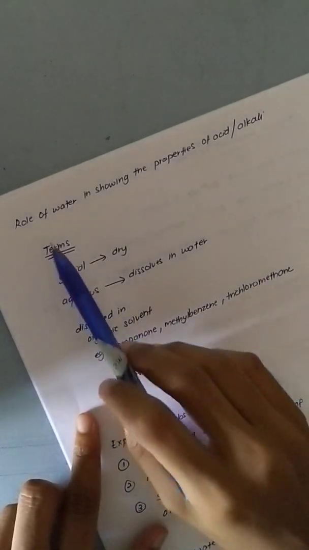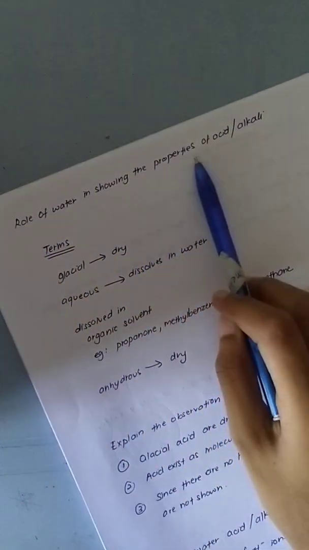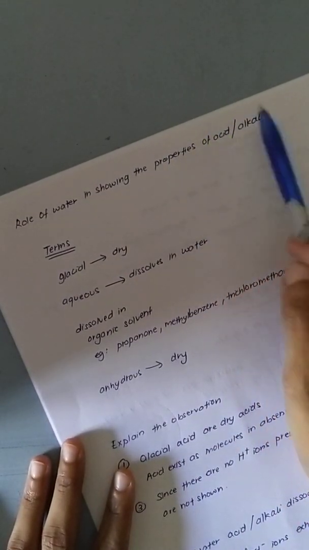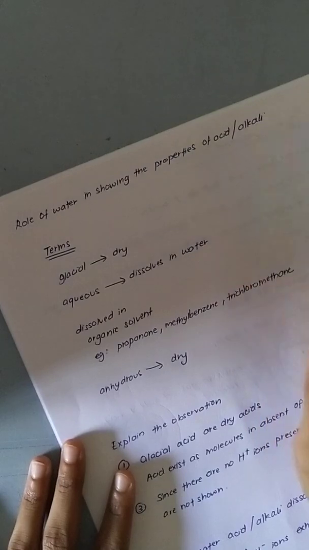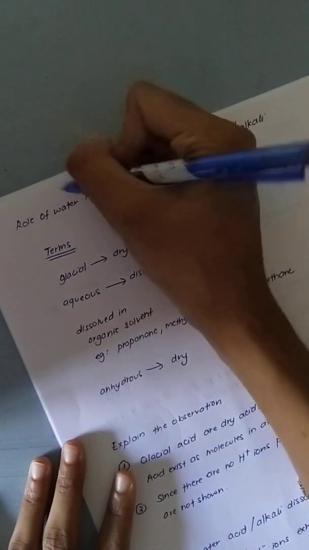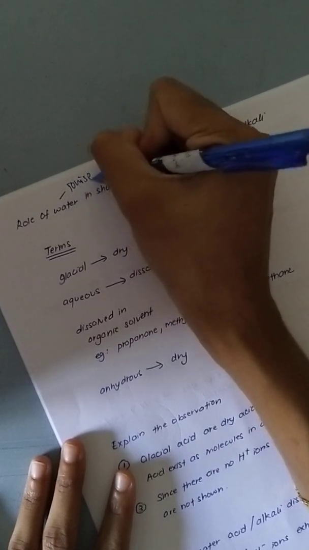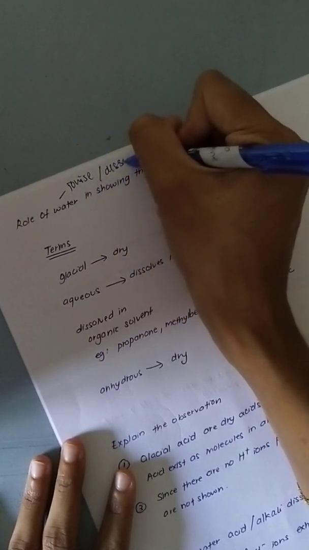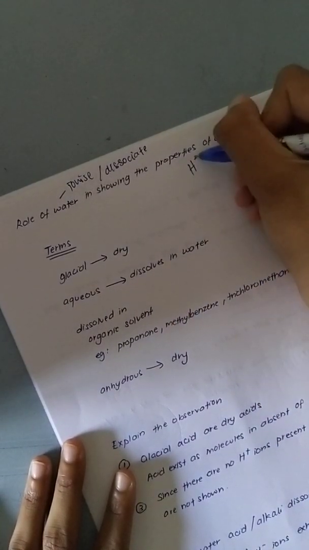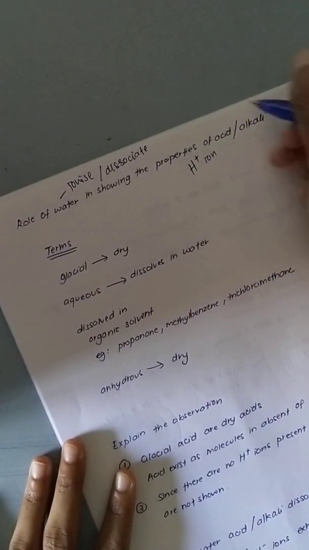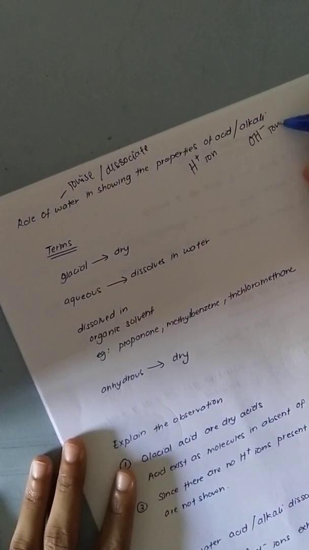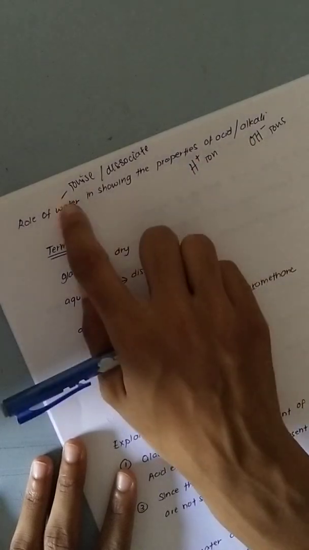Okay, next we will learn about the role of water in showing the properties of acid and alkali. Remember I told you, for an acid or an alkaline to show the properties, it must have water, because water is the one that is going to ionize it, or you use the term dissociate it. For an acid to show its property, it must have hydrogen ions. For an alkaline to show its property, it must have hydroxide ions. And this will only happen in the presence of water.